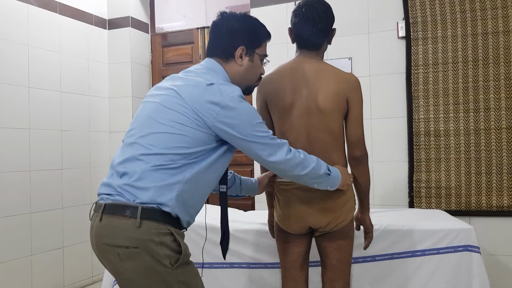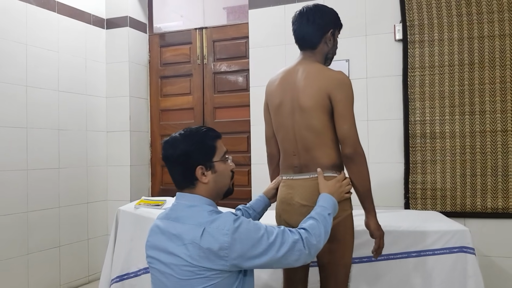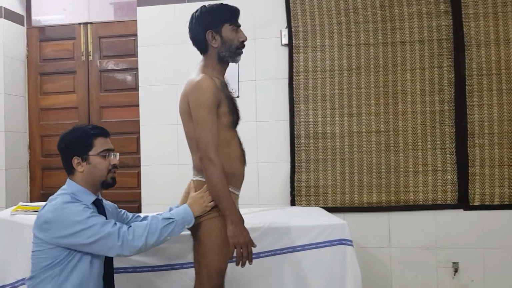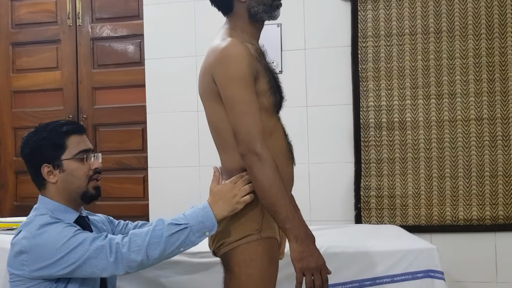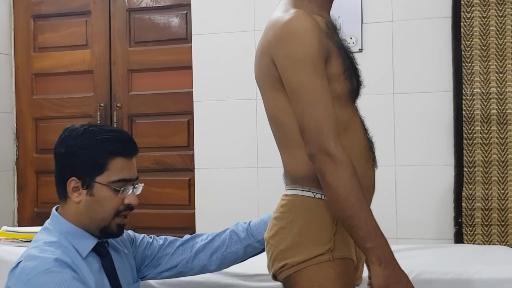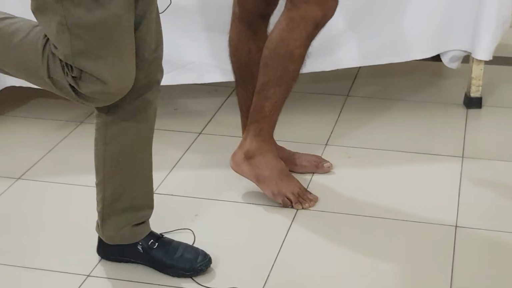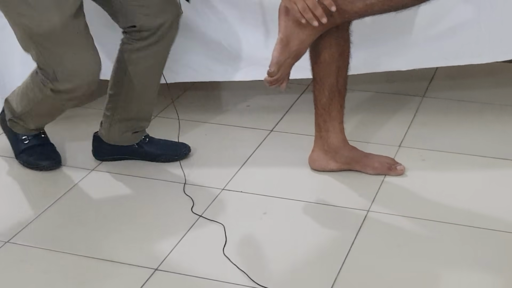Now you will see at the level of the patient. At the level of the patient, I am pointing both the highest points and I am asking the patient to lift this leg, like this, not forward.